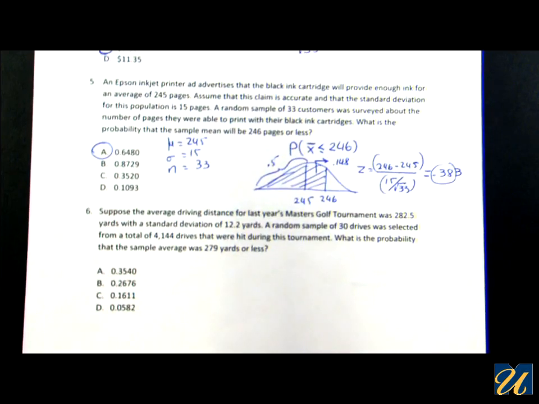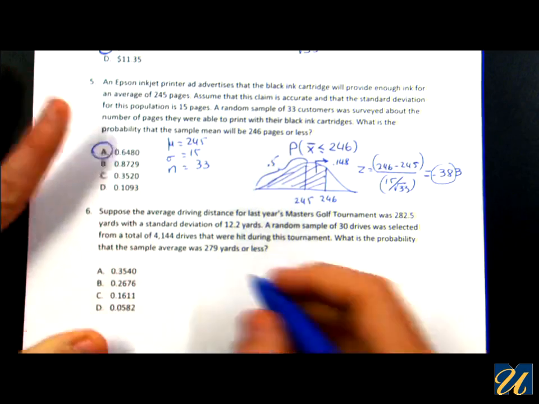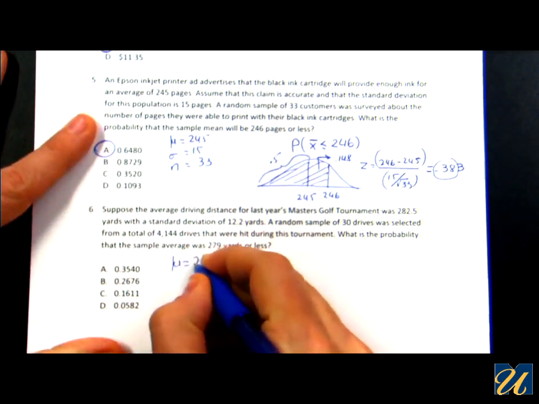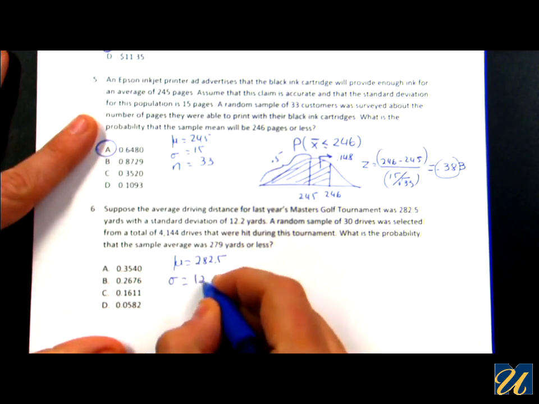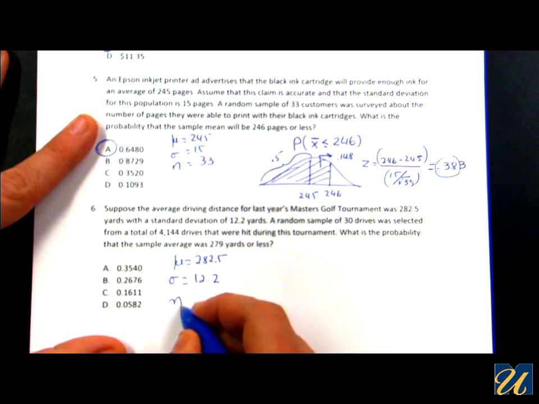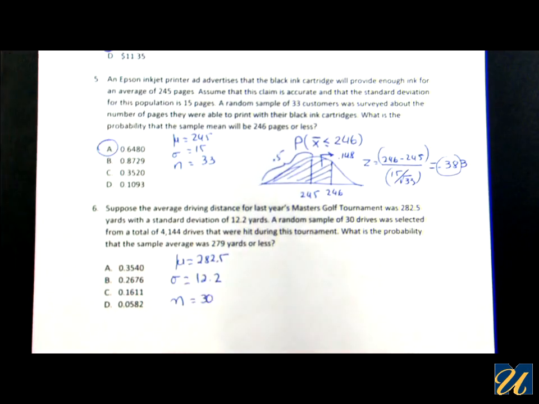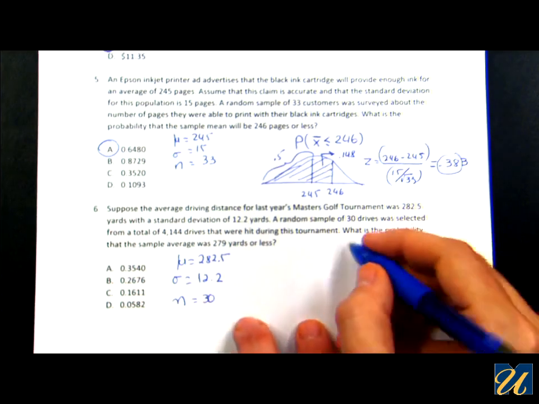Suppose the average driving distance for last year's Master Golf Tournament was 282.5. So mu is equal to 282.5. Standard deviation 12.2. A random sample n of 30 drives was selected from a total of 4,144 drives. What is the probability that the sample average was 279 yards or less?